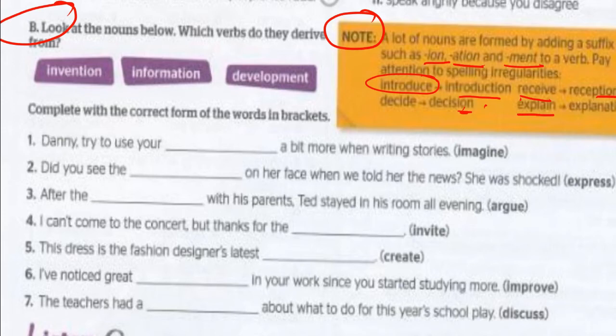But when you add -tion, it becomes explanation, keterangan. So from here, imagine if you add something, it becomes a noun. Imagine is a verb, membayangkan. When you change to -tion, imagination, it becomes bayangan or hayalan. Alright, so please do this from number 1 to number 7.